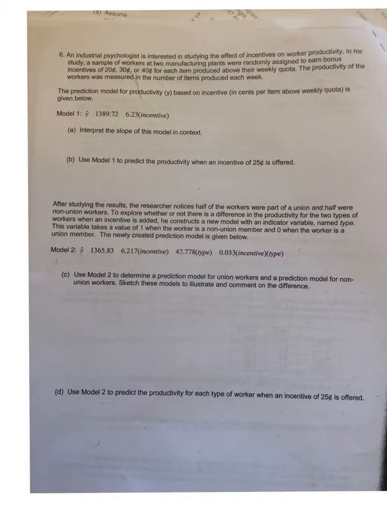Number 6, this is a linear regression problem. Now it's a little bit jacked up because there should be an equal sign there and a plus sign right there. This is the equation of a line. So interpret the slope of this model in context right here. 6.23 is the slope. This is the intercept. So this is our prediction right there, y hat.